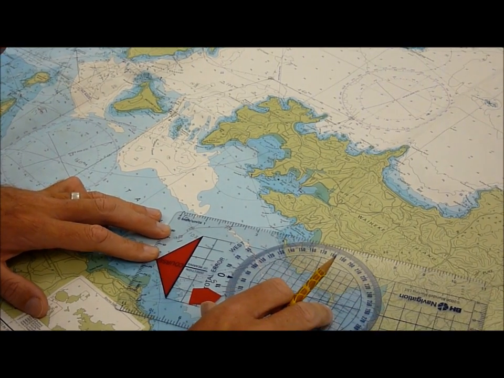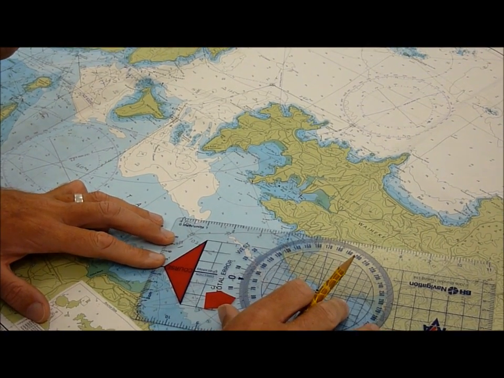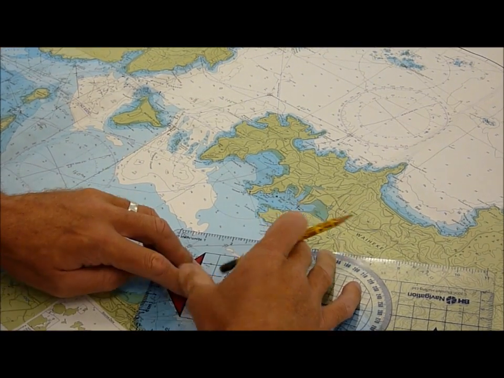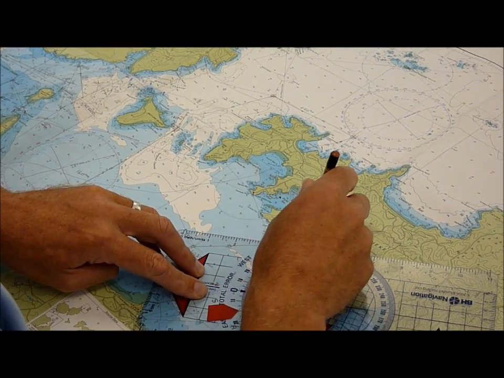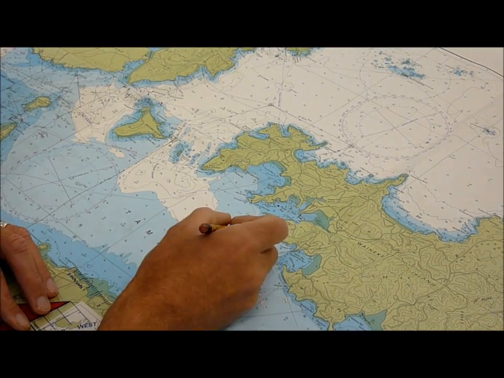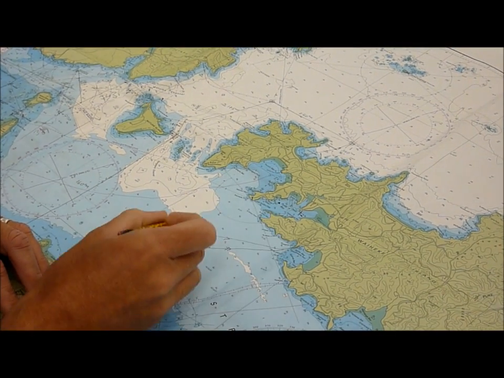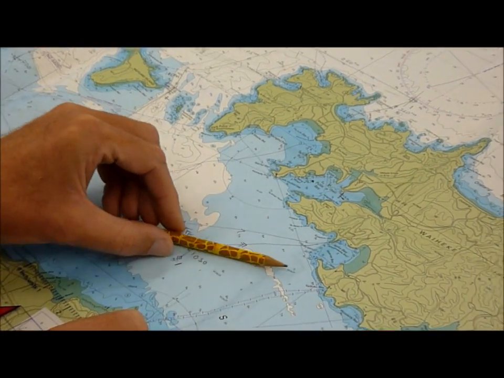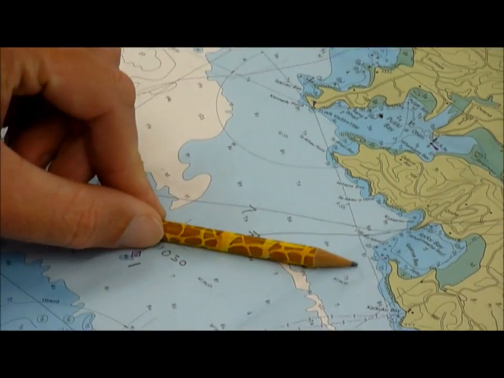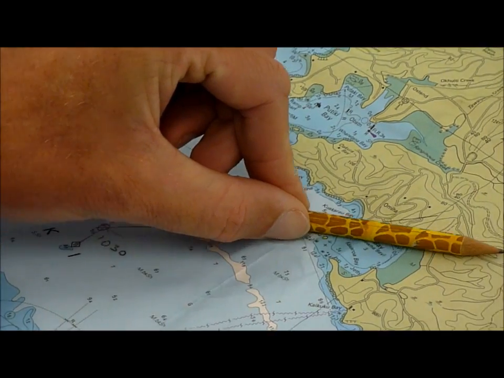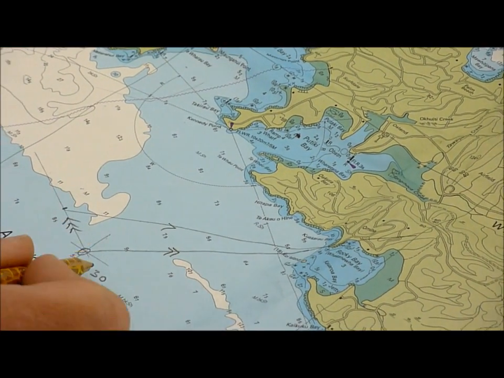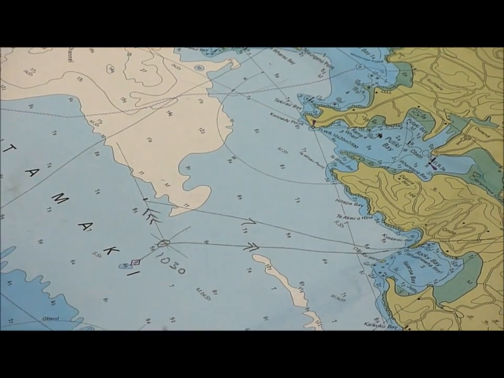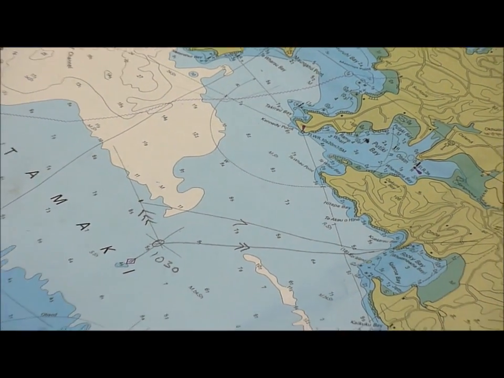Okay, so we arc that across. That's about right there. So that will be our course to steer, so that from our position we slide along that ground track to compensate for the tide, which will be pushing us in a westerly direction.